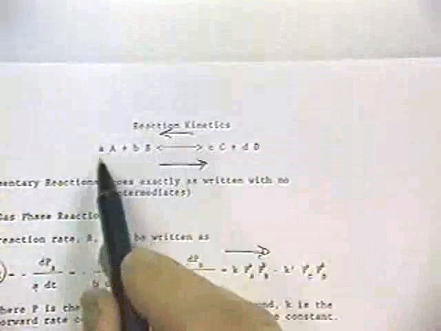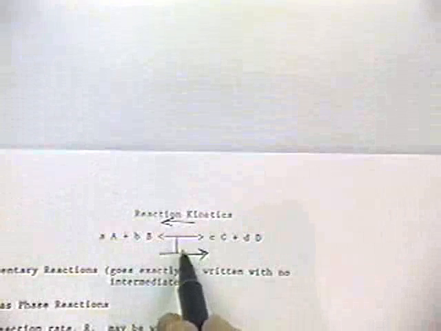The reverse direction, C and D can react and form A and B, is given by this. It's proportional to the partial pressure of species C raised to the C power, the partial pressure of species D raised to the D power. In this case, the proportionality constant is K prime. So we have a forward rate constant, K, and a reverse rate constant, K prime. And so the net reaction in the forward direction is given by this expression.